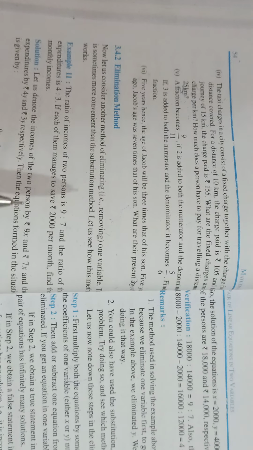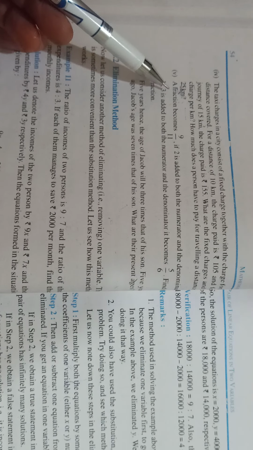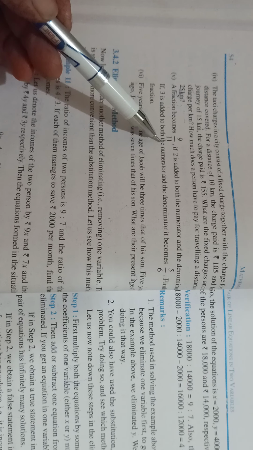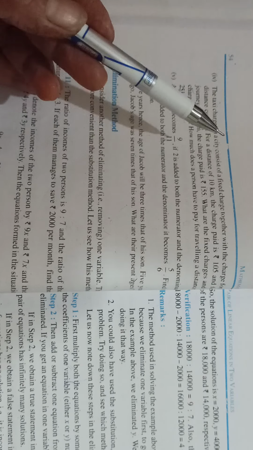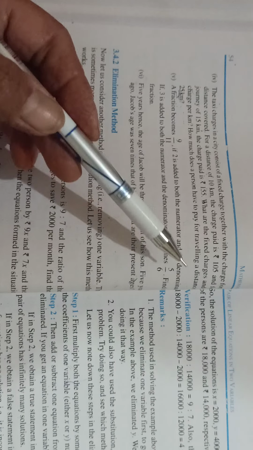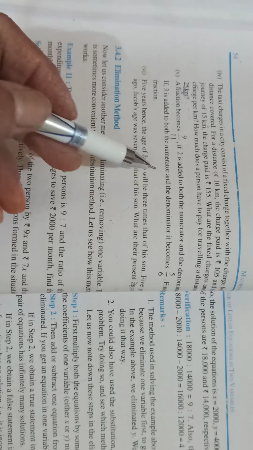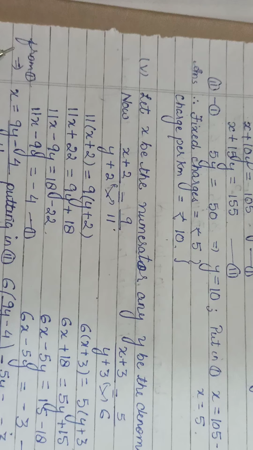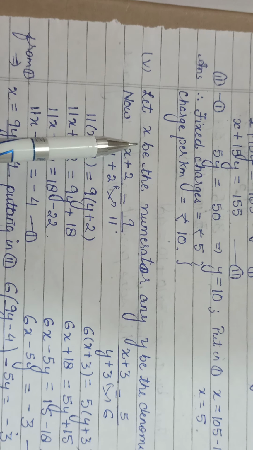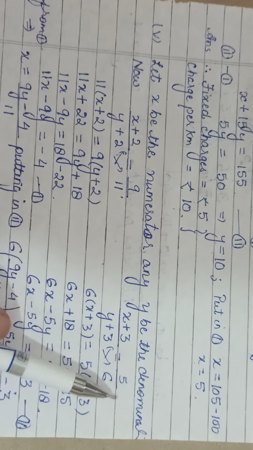Okay, fine. Then the next question is saying, children, here that a fraction becomes 9 by 11 if 2 is added to numerator as well as denominator, and if 3 is added to numerator and denominator it becomes 5 by 6. We have to find that fraction. So a fraction has a numerator and denominator, already mentioned there. So in questions like this where we have to talk about a fraction, we assume the numerator and denominator. So let the numerator be x, denominator be y, anyhow you can take it.